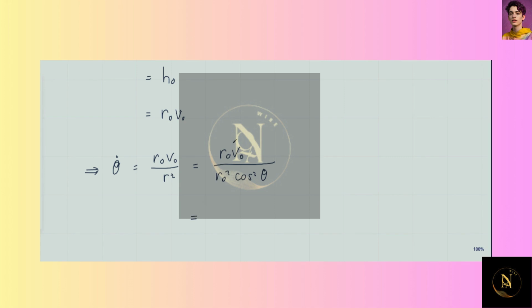And so we see one r naught cancels from the top and the bottom, and this becomes v naught over r naught cos squared theta. So the first thing we will do in this problem is find the radial component of the velocity.